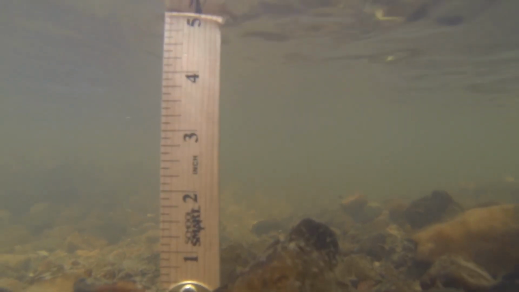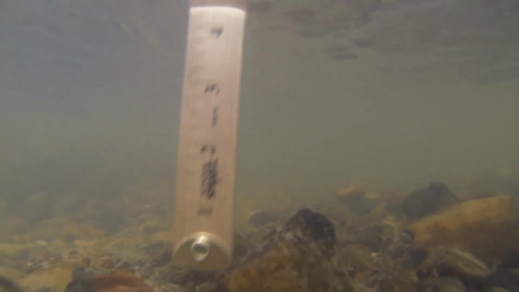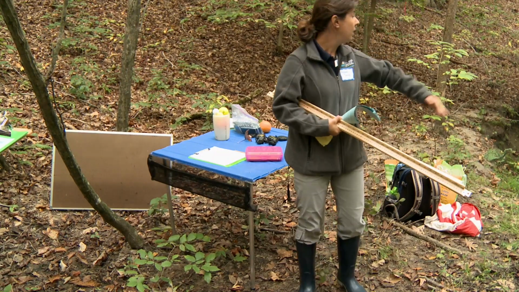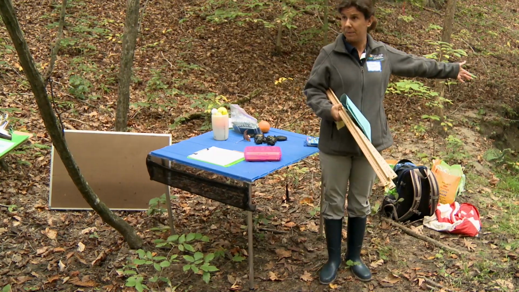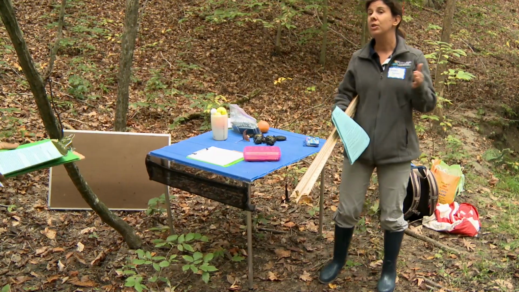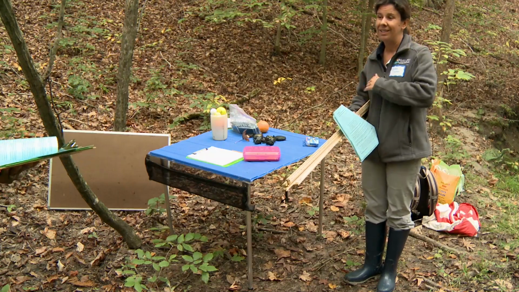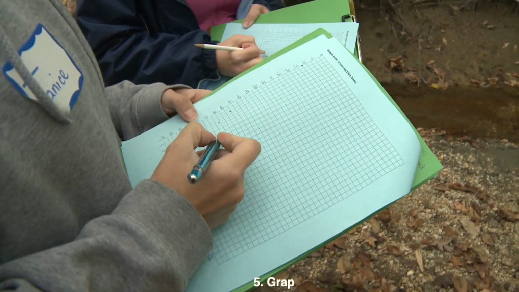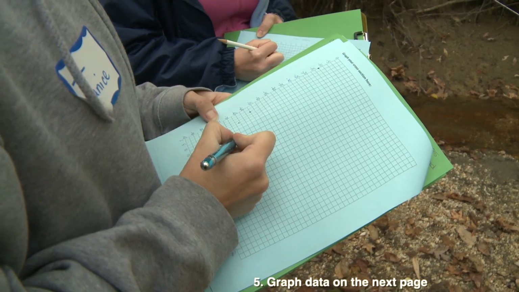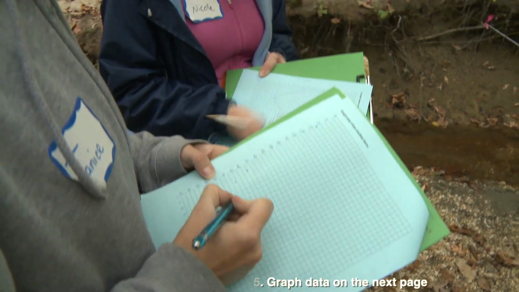So any questions before we get started? I recommend you work with at least one other person. We have 2 different lines set up. After you do your data, you are going to graph it on the page behind the data sheet. Are you just doing one line or both? You can just do one. Just do one.